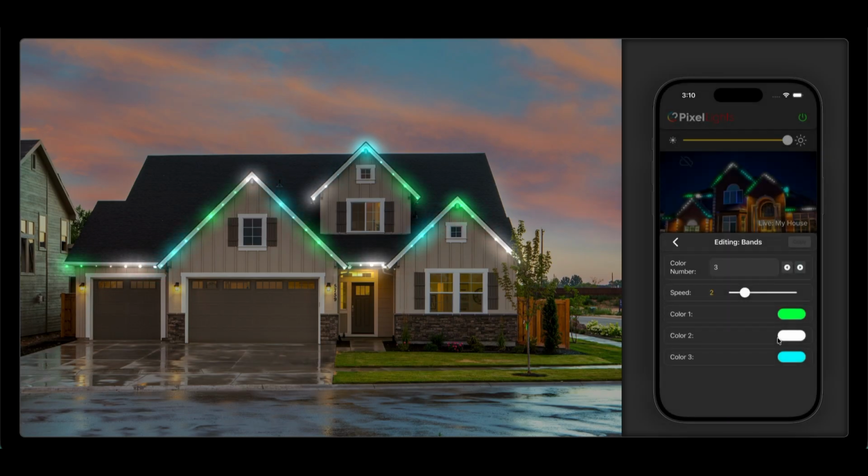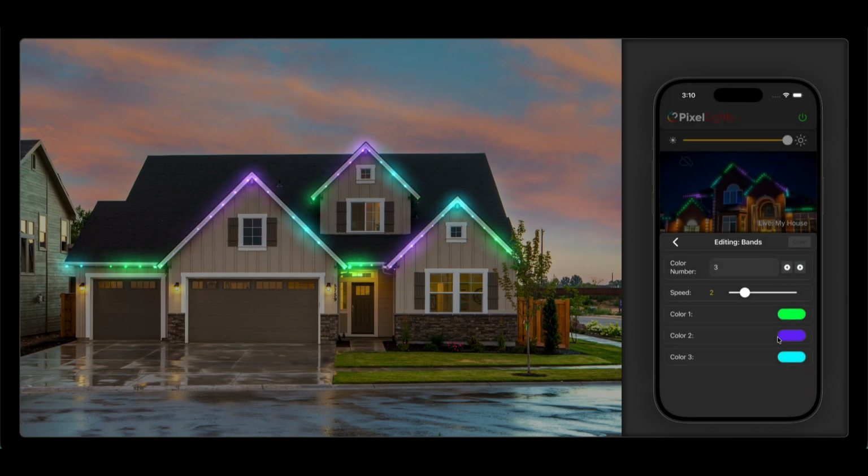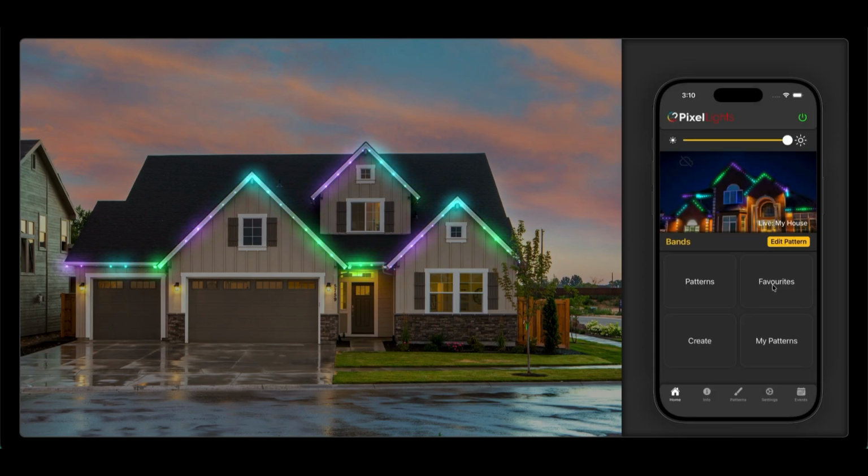I'm going to slow the speed down a bit and give it some new colors for some personal flair. When you're happy with the pattern, click the back arrow or the preview window to close the controls. When you edit a pattern, it will save your new controls until you change them again.